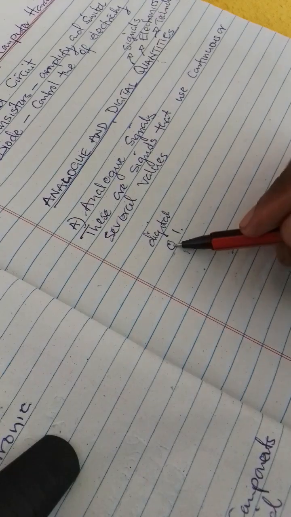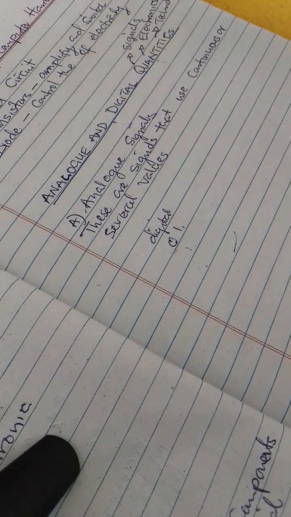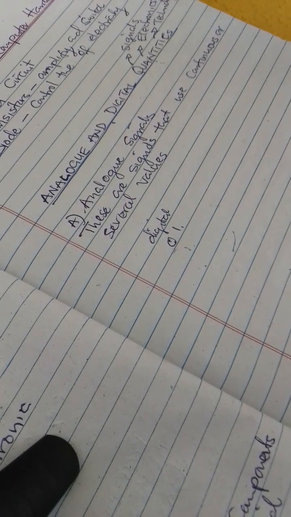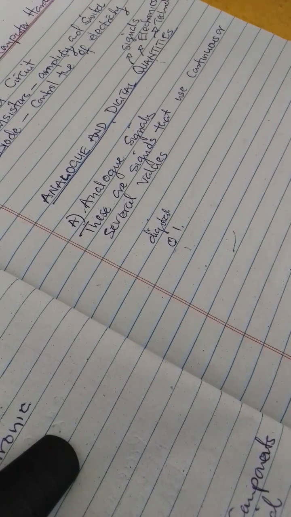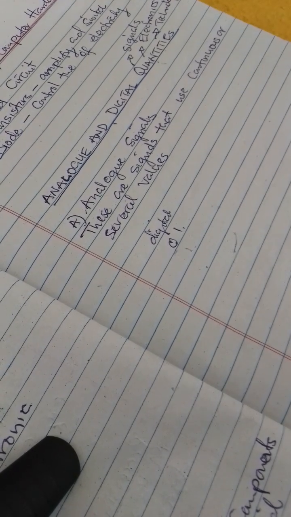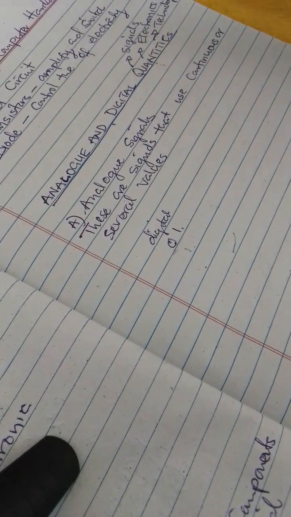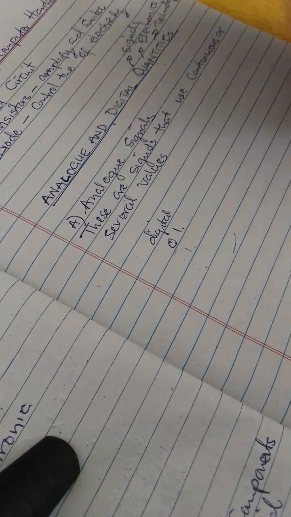You can go from 0 to a billion, from a billion to a trillion. So in analog signals, you're not limited to any set of numbers, but you're using continuous values, and you can use different types of number systems to process information.